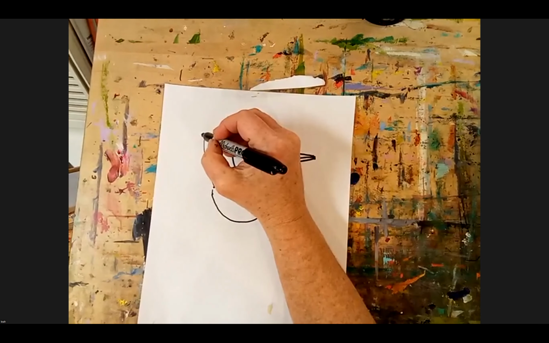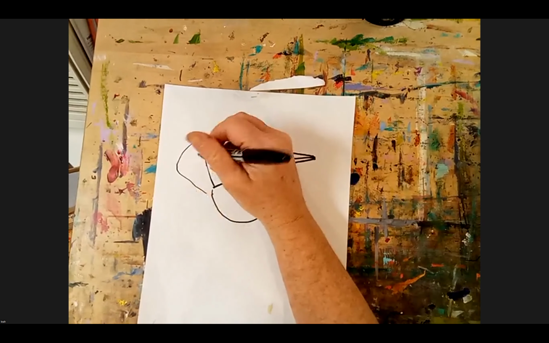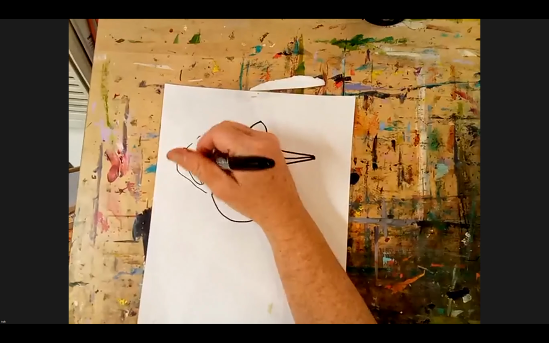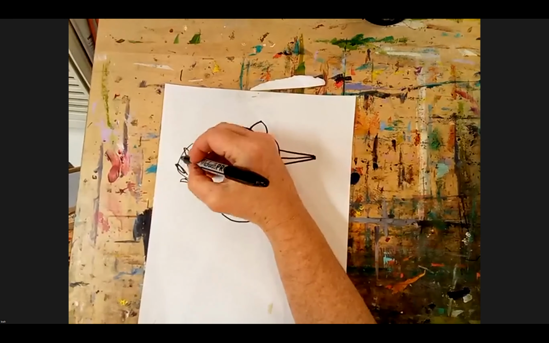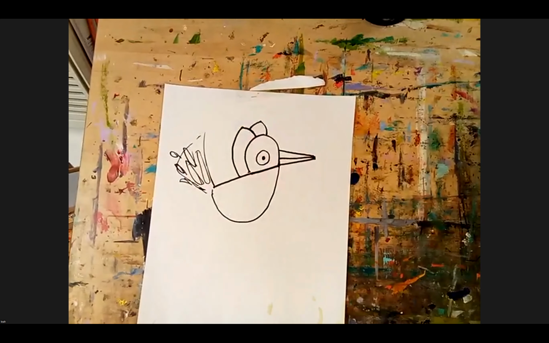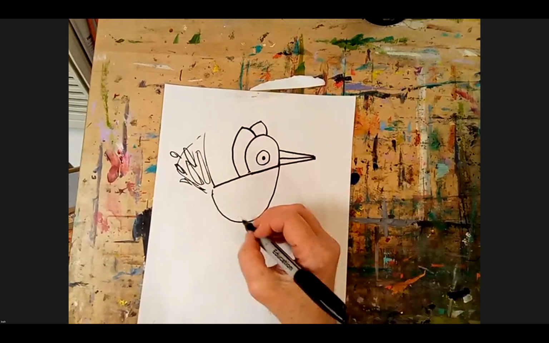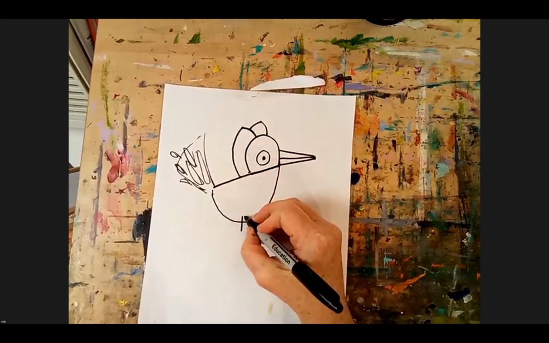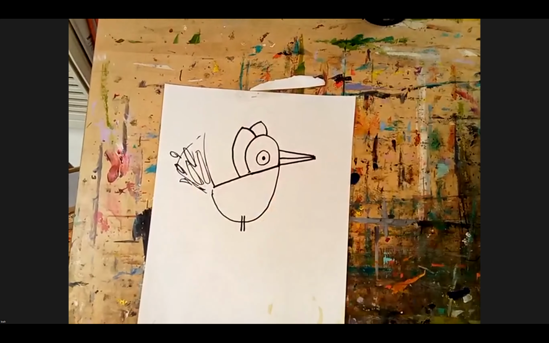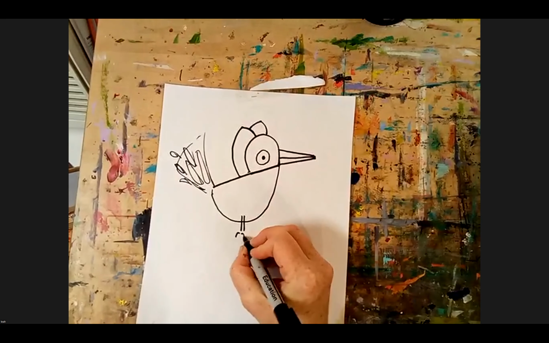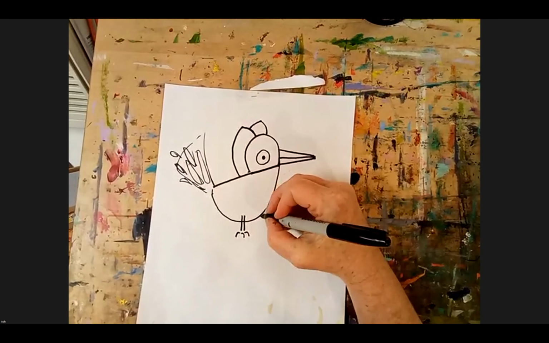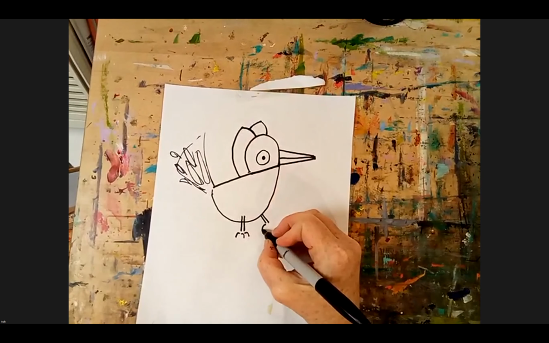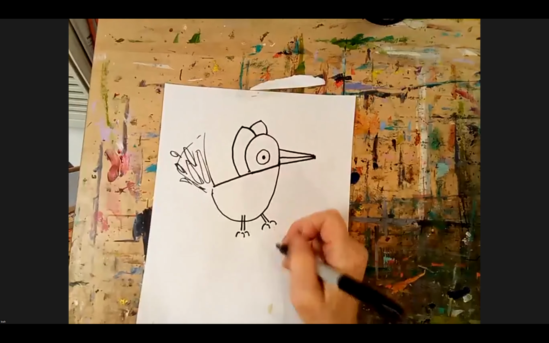Okay, you have choices on the tail. You can draw a kind of series of straight lines or maybe some circles, whatever you want to do. And then we're going to do his little legs. Here's one leg. It's 2 straight lines and 3 curved lines. And then here's the second leg. 3 curved lines.